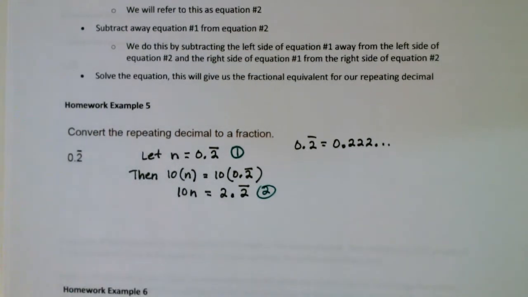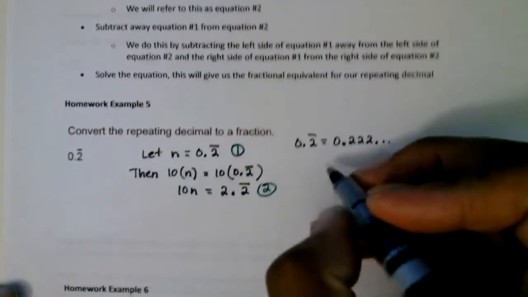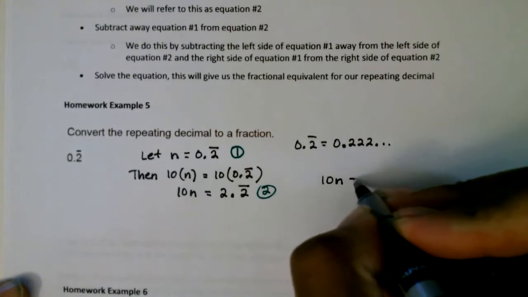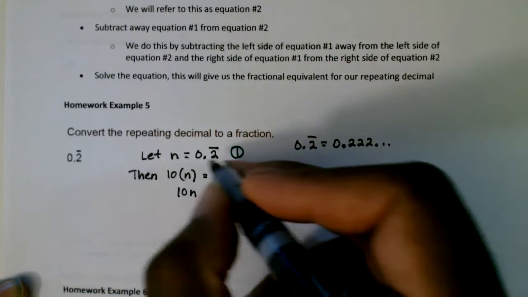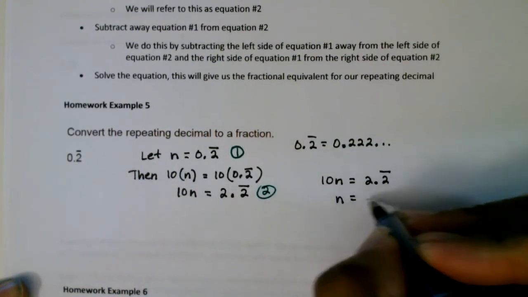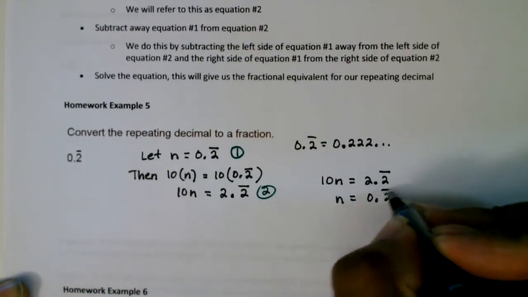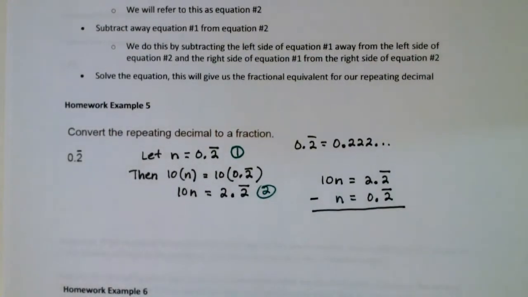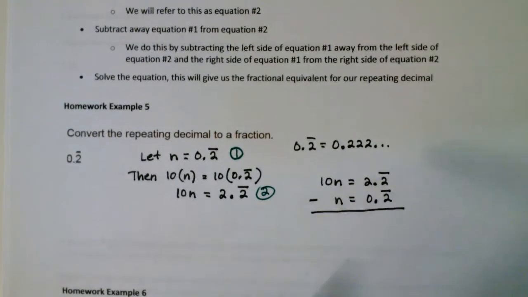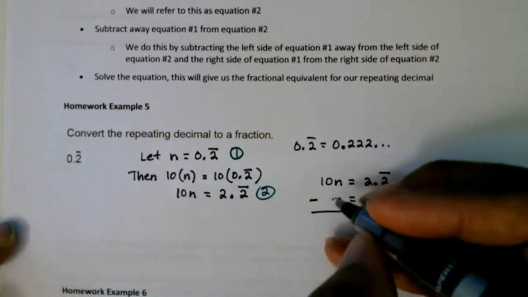Okay, now I'm going to do equation 2 minus equation 1. So here equation 2 was 10n equaling the 2.2 with the bar on top. And equation 1 was n equals 0.2 with the bar on top. I'm going to be subtracting those 2 equations. Here I'm subtracting equation 1 from equation 2.